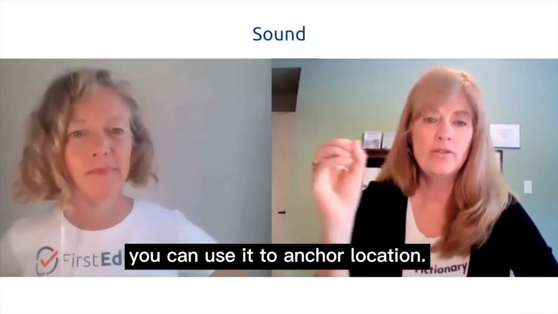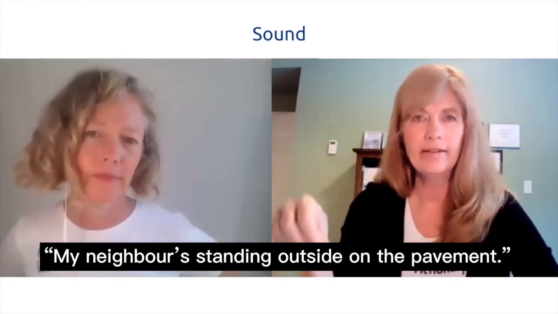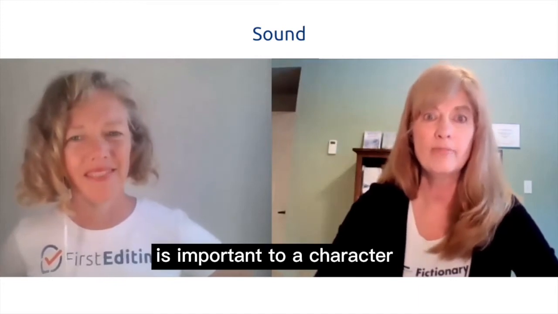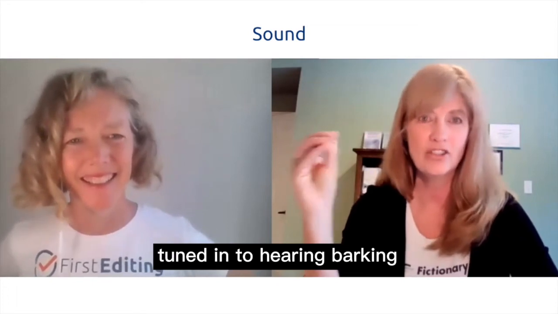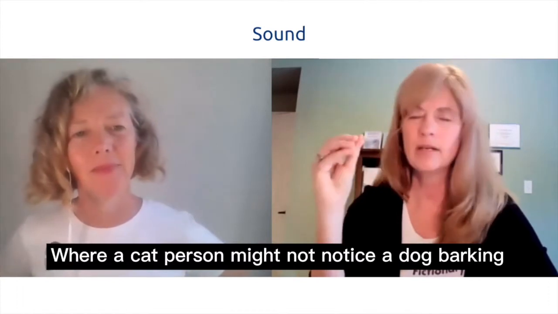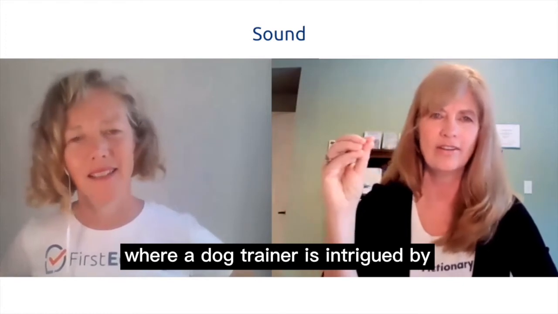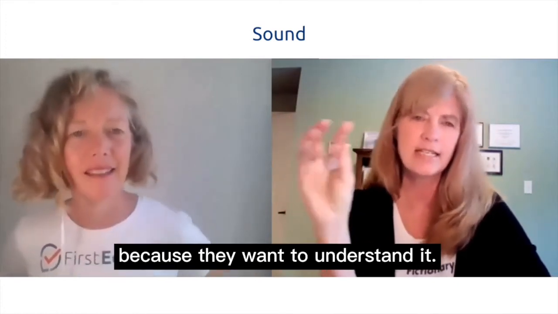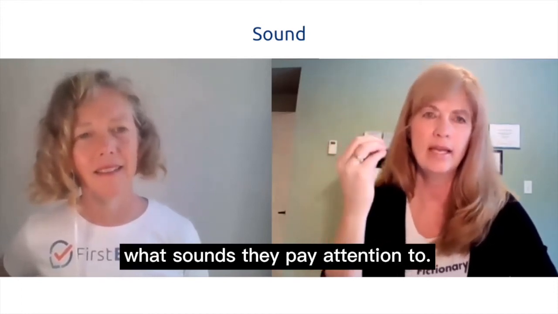Sound is great at the beginning of a scene. You can use it to anchor location. That's a helpful way, without saying my reader is standing outside on the pavement, you can give a nice little example. You can use it when something is important to a character. Now, I always go back to dogs. A dog trainer is going to be tuned into hearing barking, so that'll be a sound that they notice, right? Where a cat person might not notice a dog barking, or maybe they find it really irritating, where a dog trainer is intrigued by it because they want to understand it. So it can tell you a lot about your character just by what sounds they pay attention to.